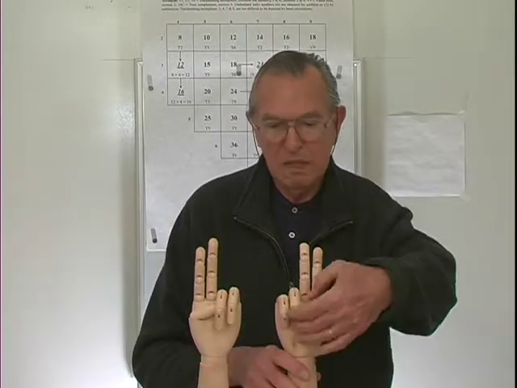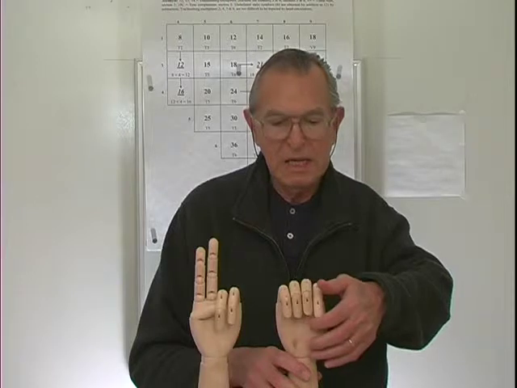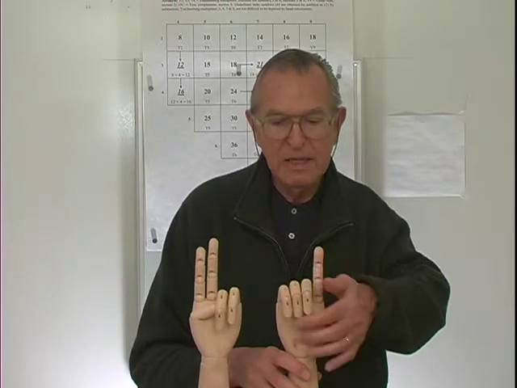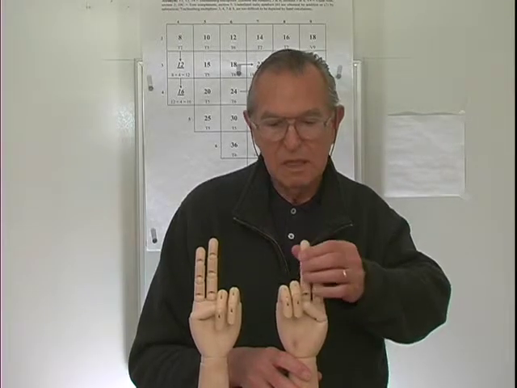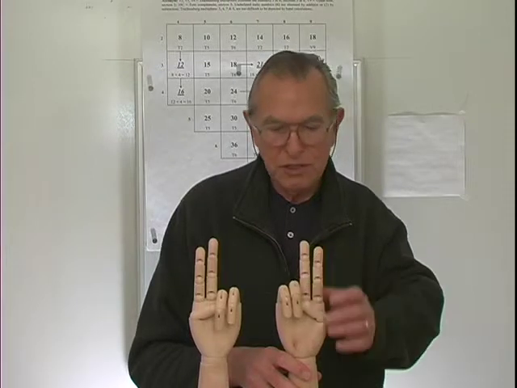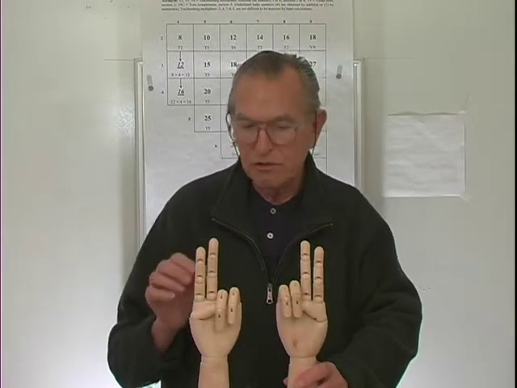8 times 8. I'm going to turn this down, and my count will be, starting at closed fist, my count would be 9, 10. Because 8 and 2 are 10, so I have 2 extended fingers and 2 extended fingers. Now it represents 8 times 8.